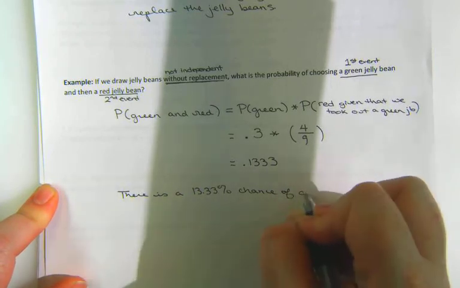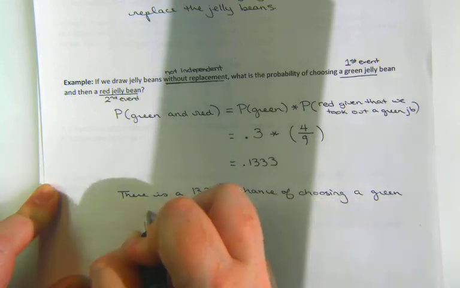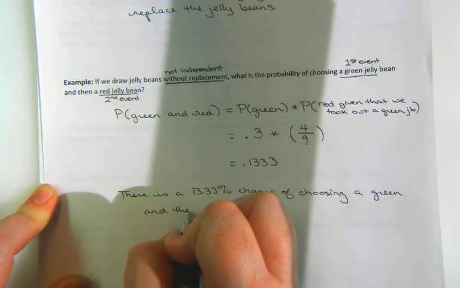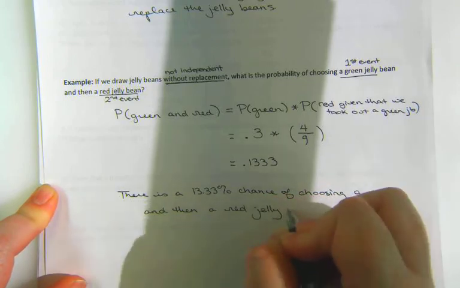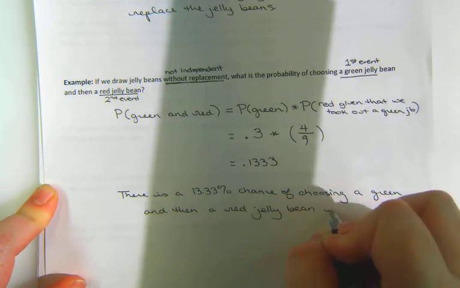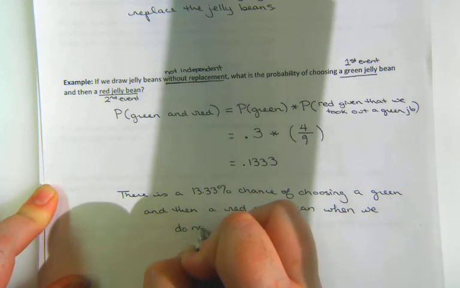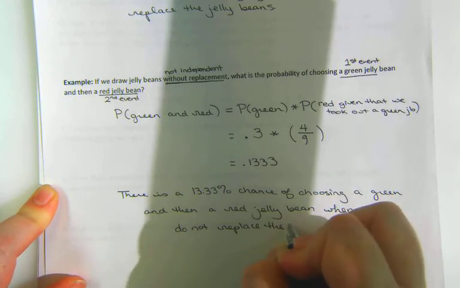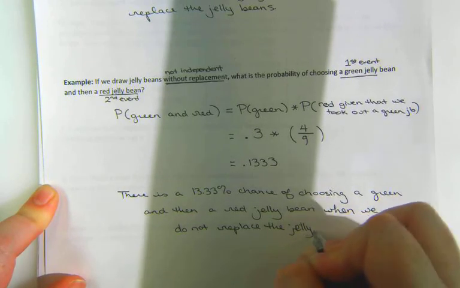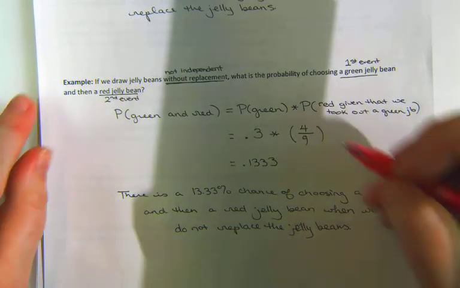So there is a 13.33% chance of choosing a green and then a red jelly bean when we do not replace the jelly beans.